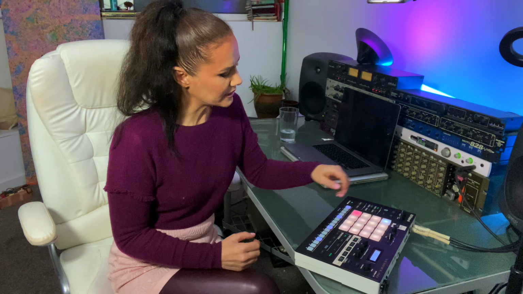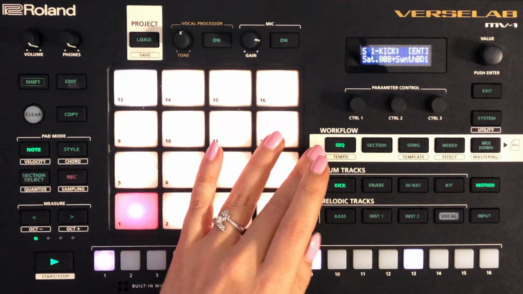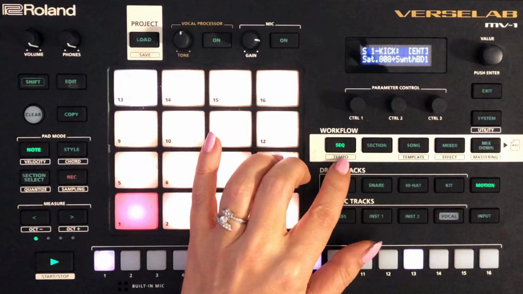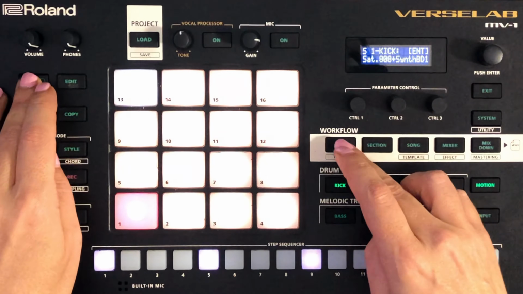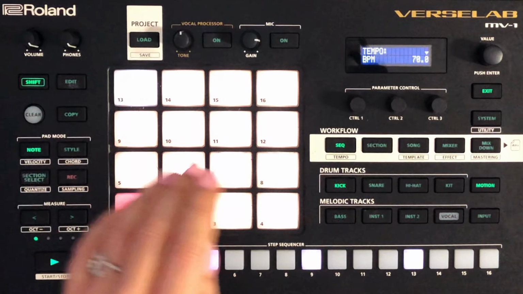So the first thing, I usually decide what genre. This is going to be a kind of housey, deep house vocal song. And I'm going to set the tempo. You can see the tempo here is underneath, and these are functions that are accessed via shift. So you'll be using shift a lot. So let's access that. And you can see again, we've got the tempo.